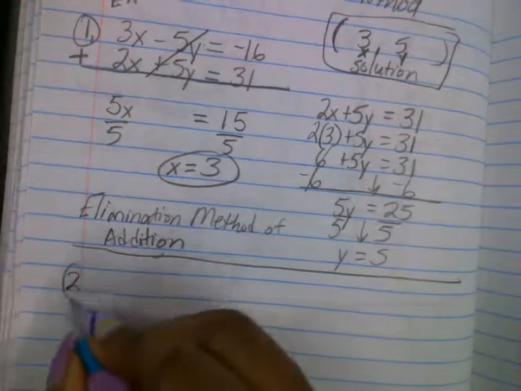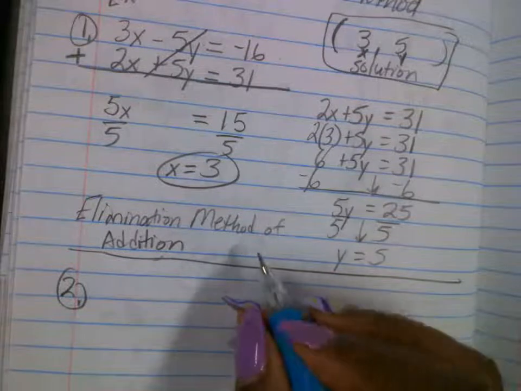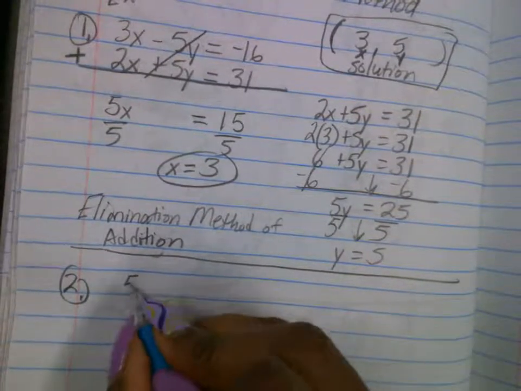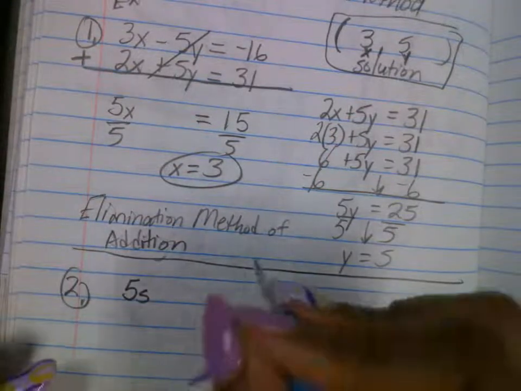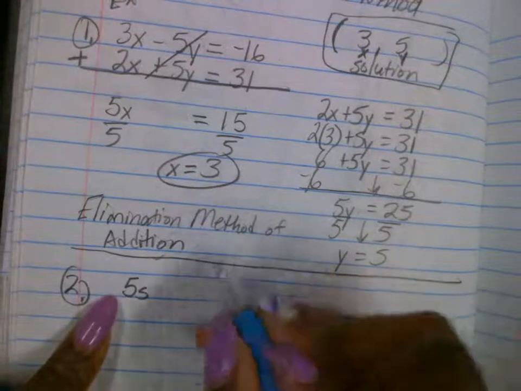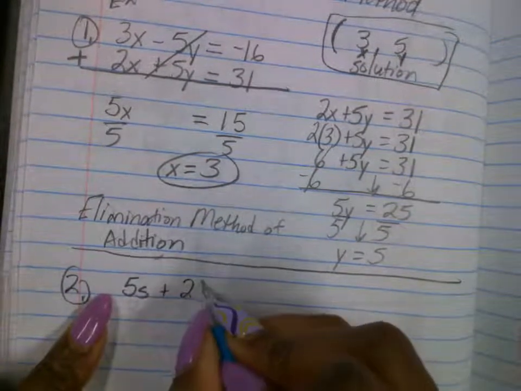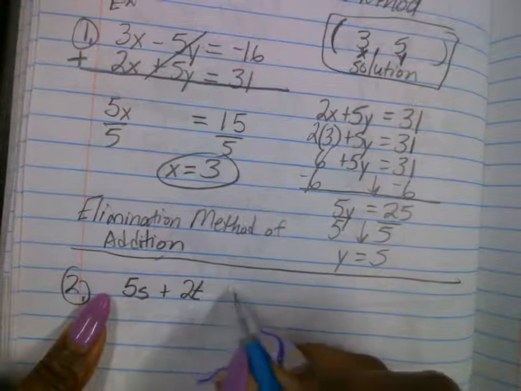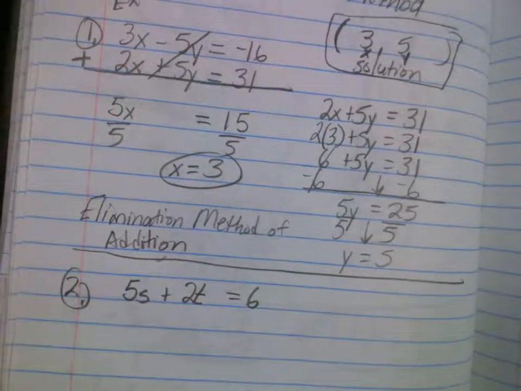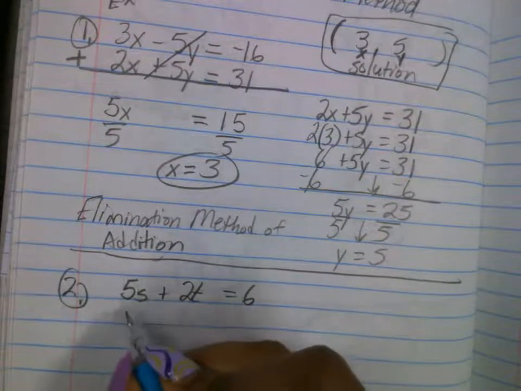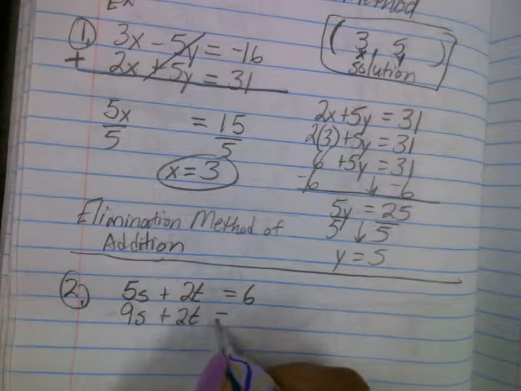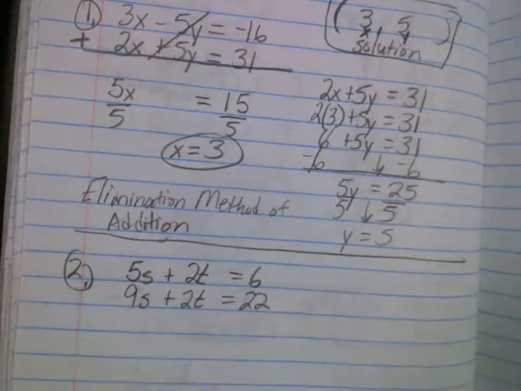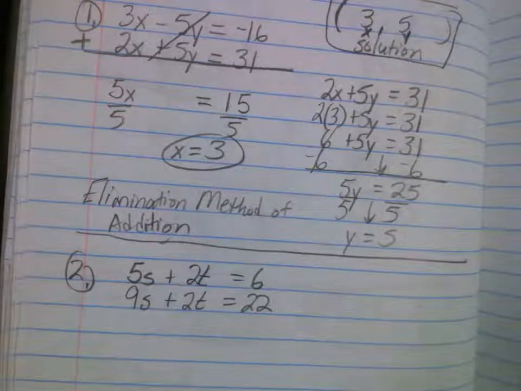All right, so let's do number 2. Let's do this one. This is examples that's in the notebook. It's not on that worksheet yet. So we got 5s plus 2t. This is your x, this is your y, but you use 2 different letters. That's fine. That's legal. And this is 9s plus 2t is equal to 22. Okay? So we're going to use elimination to eliminate one of the variables to solve the other variable, okay?